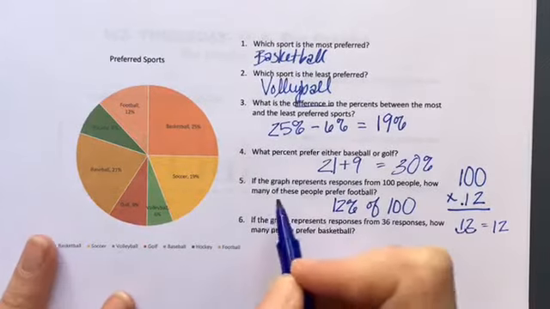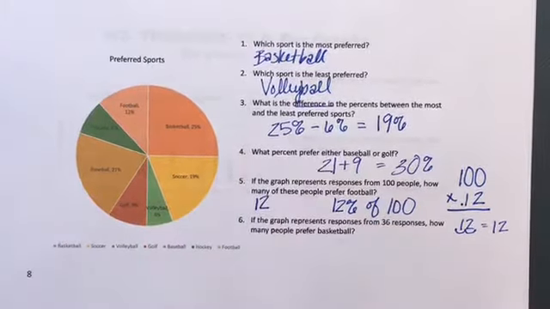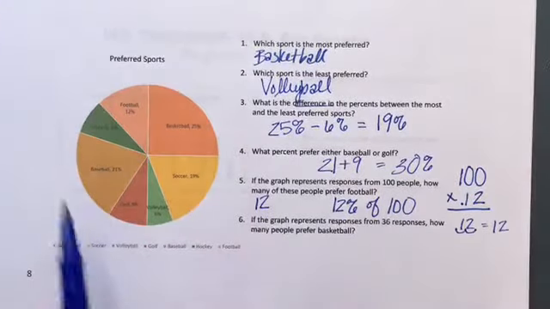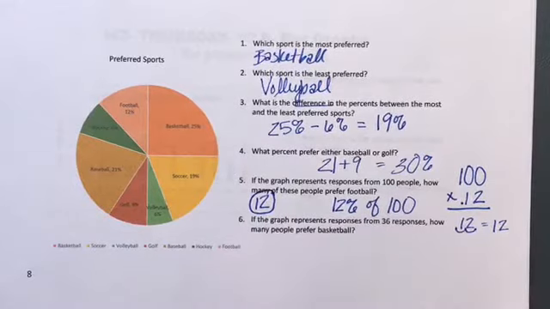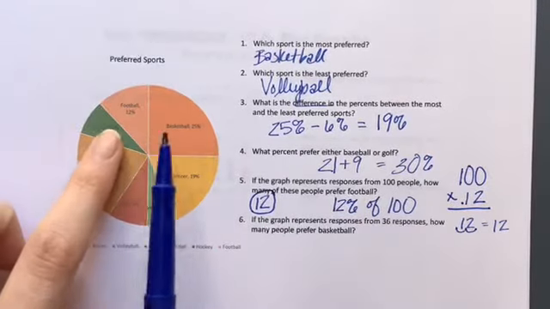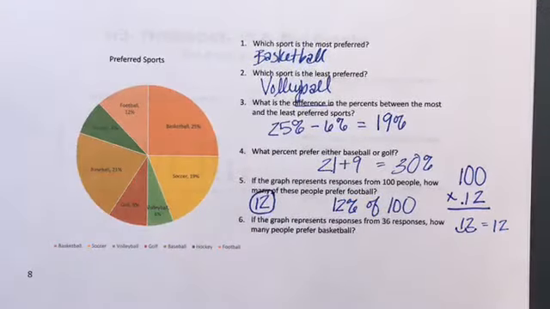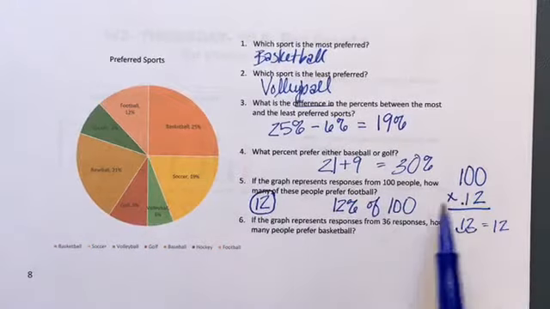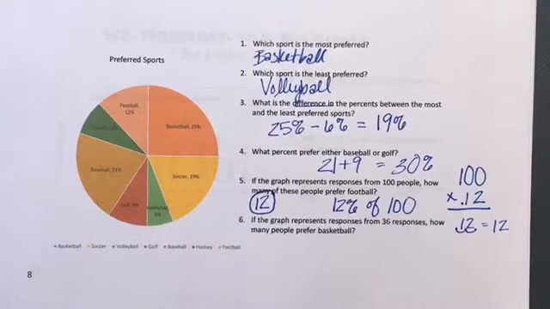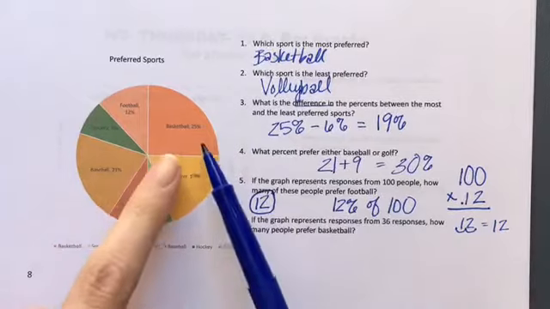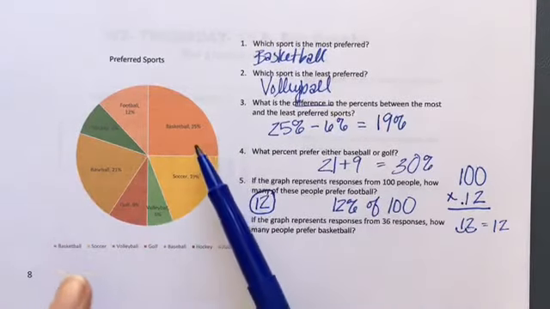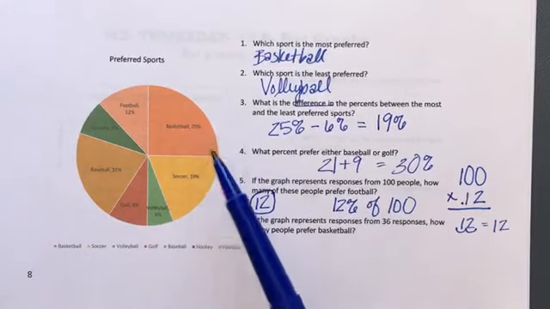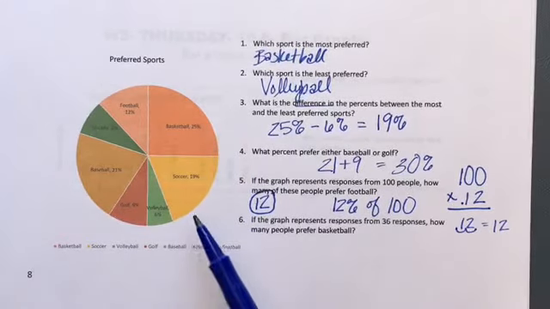Yeah, so 12 people out of 100 people, if that's what this graph represented, 12 people would prefer football. And you guys may notice that's the exact same percent that was already there. And that's because this is 100 people. So that would actually work for all of them, right? If the responses were from 100 people, then 25 people would like basketball, 19 people would like soccer, 6 people would like volleyball, and so on.